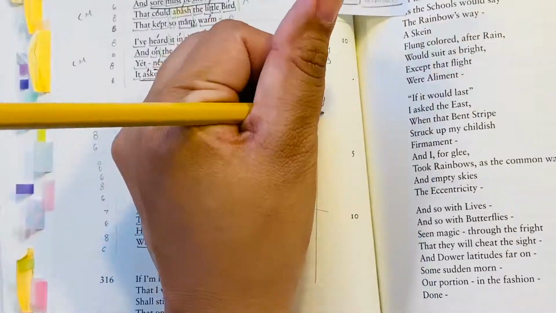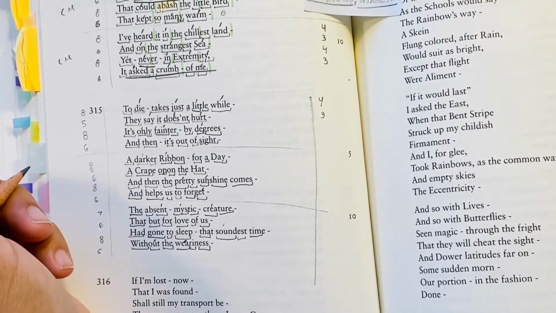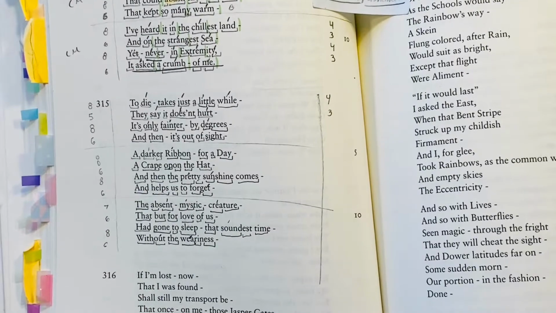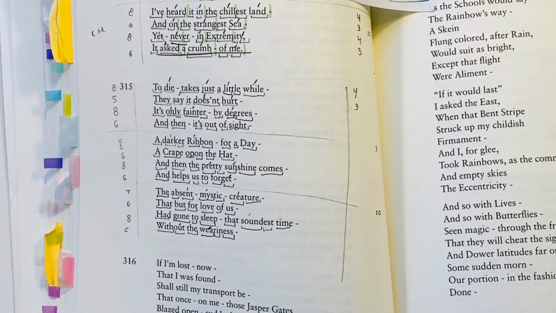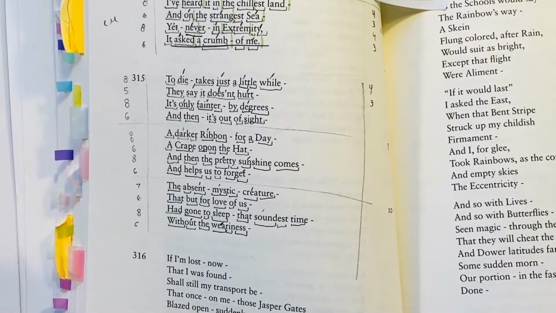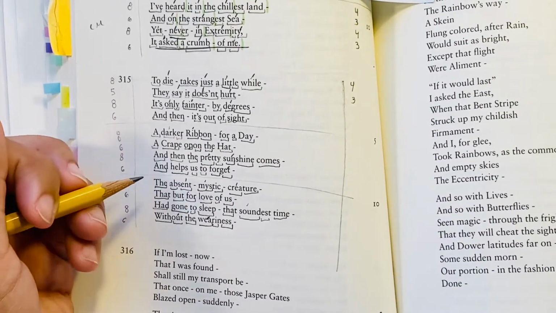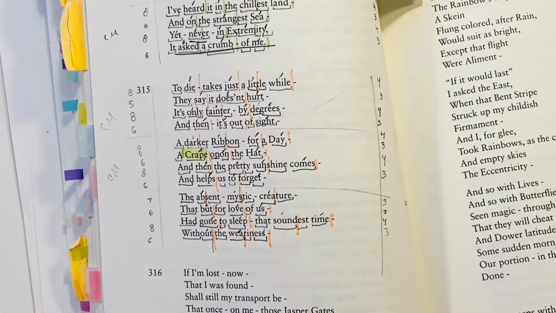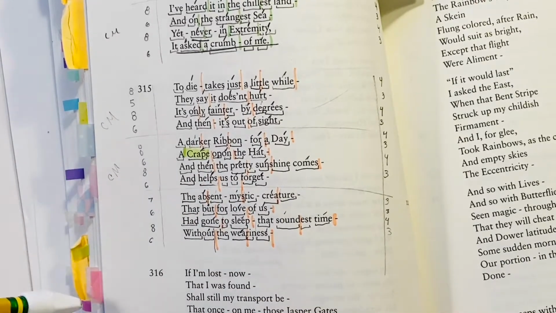After identifying the stresses and unstresses, you should probably see a pattern within your poem. You can see that there's an unstressed, stressed pattern in this one, and that's what is famously called an iamb. An iamb is just a combination of unstressed, stressed, which is one of the most popular combinations that you will see in poetry.